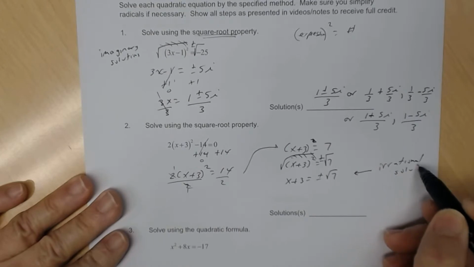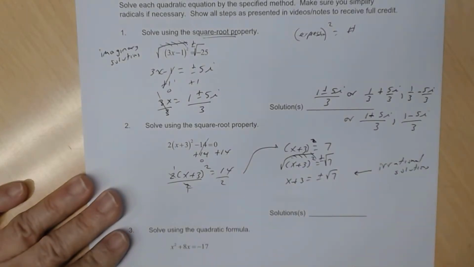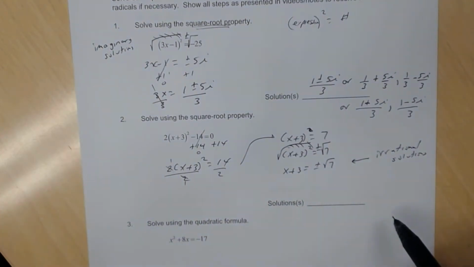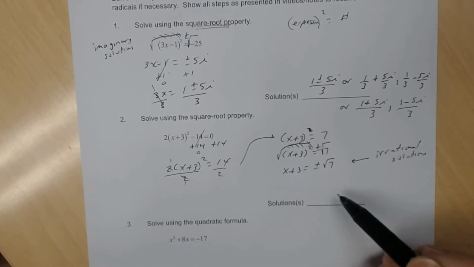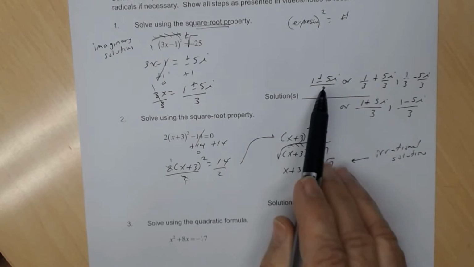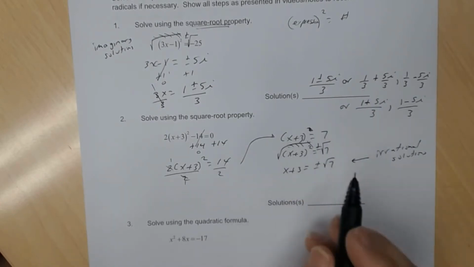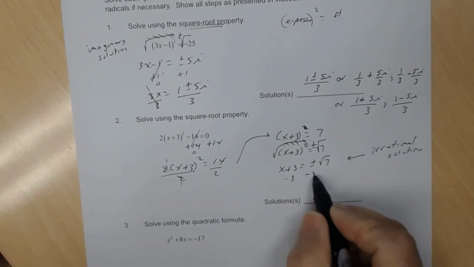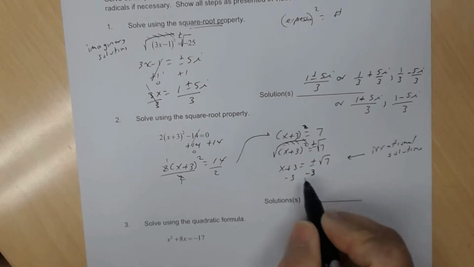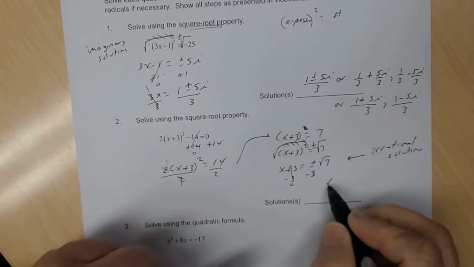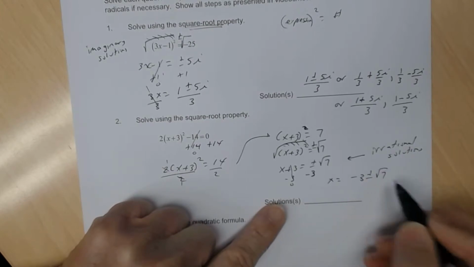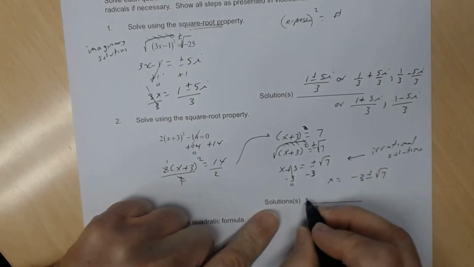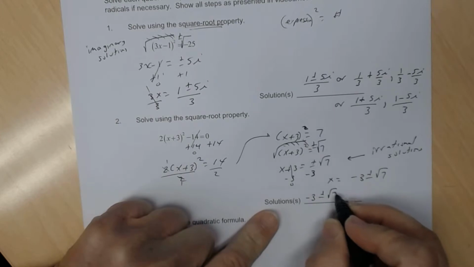Irrational solutions. That's what I end up with. And so when writing your solutions, you can write it just like we did the imaginary solutions here. So I'm going to subtract 3 from both sides, and then combine like terms. So I'm going to get x equal negative 3 plus or minus the square root of 7. And that's all you can do. So negative 3 plus or minus the square root of 7.